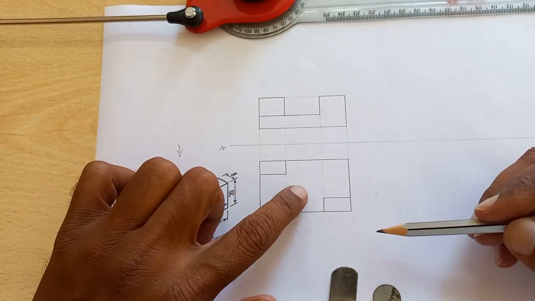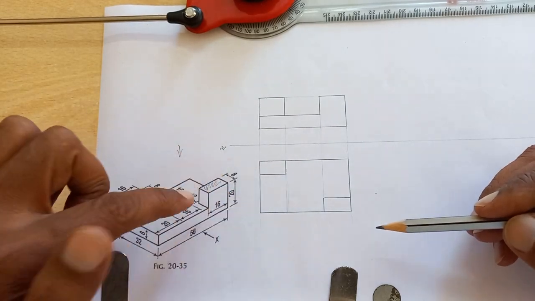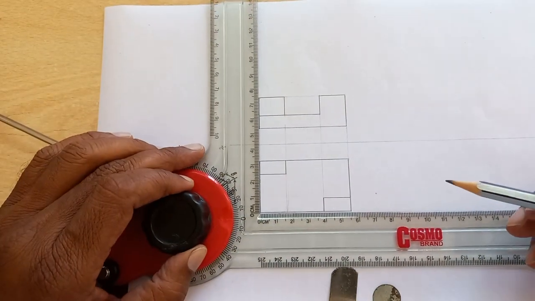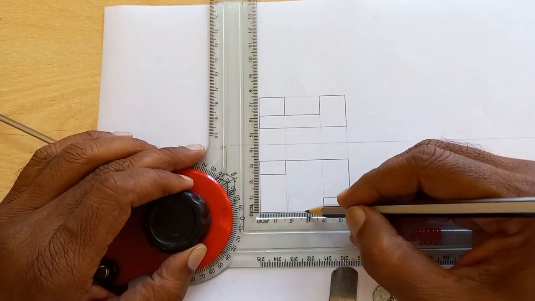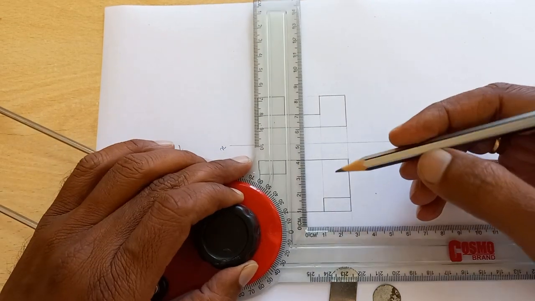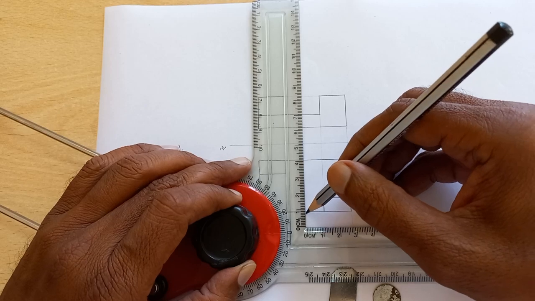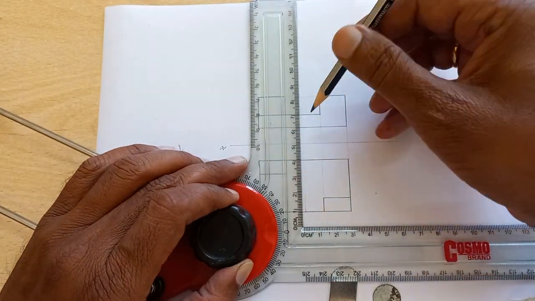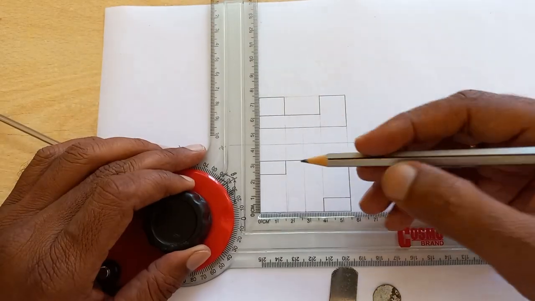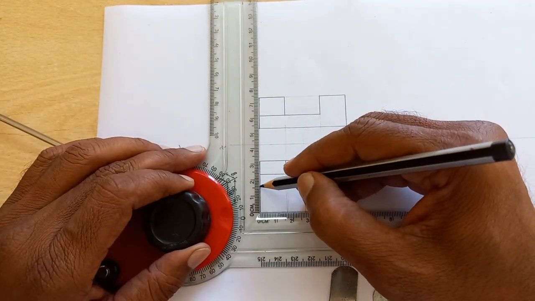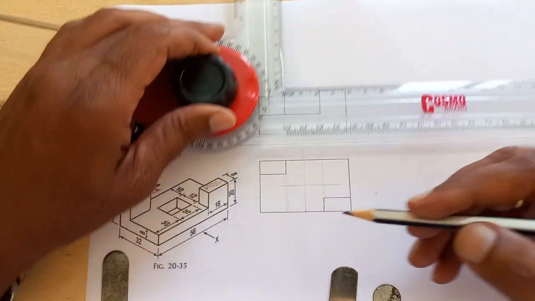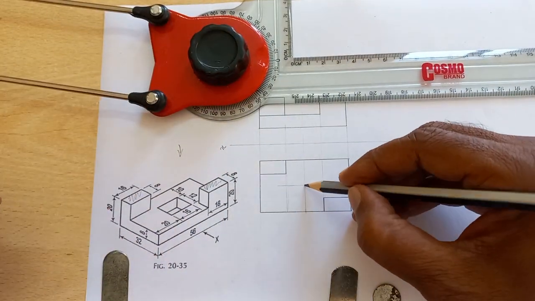Now I will make a hole centrally. So for this one, I have to make a midpoint of this total block. So this is about 56. So the midpoint is about 28. So now I'll draw a light line up to the front view. Okay, and after this is 13. So for 13 I will take 16 as a midpoint and simply I'll take a small line here. So this is the midpoint of one.